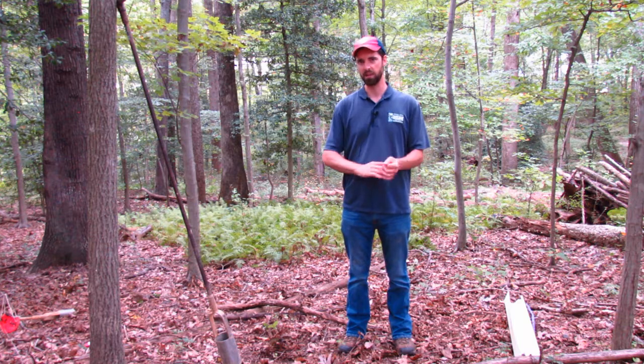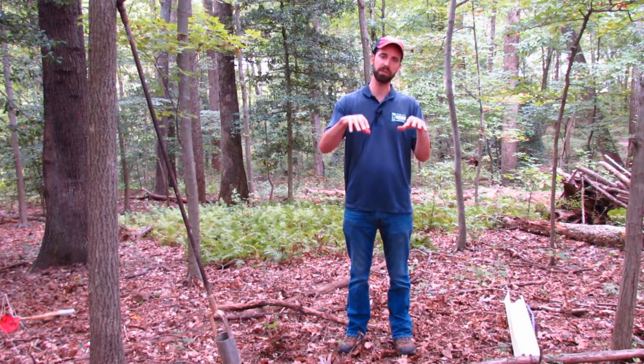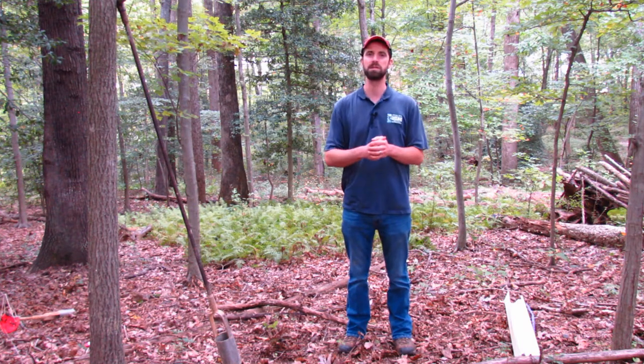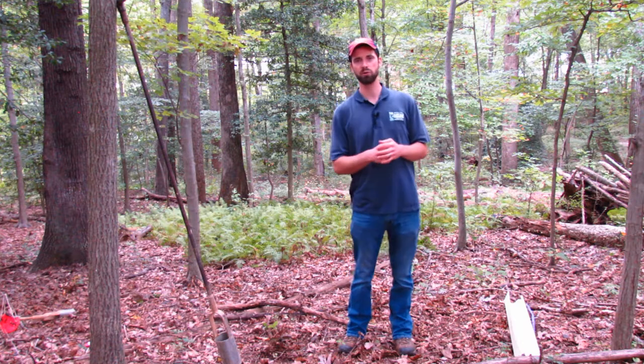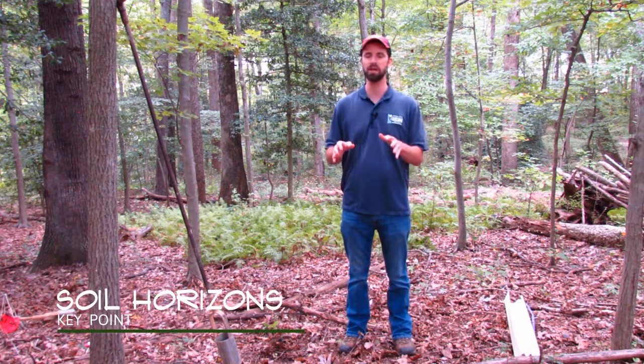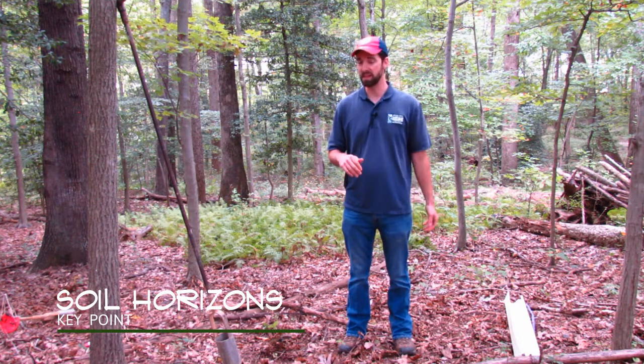Soil is like a layer cake. You'll find unique layers as you start from the top and progress your way down to the bottom. Those layers are called soil horizons. Each unique soil layer is called a horizon. And we've got several of them.